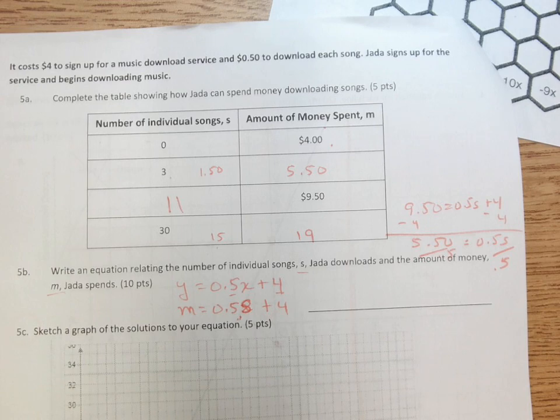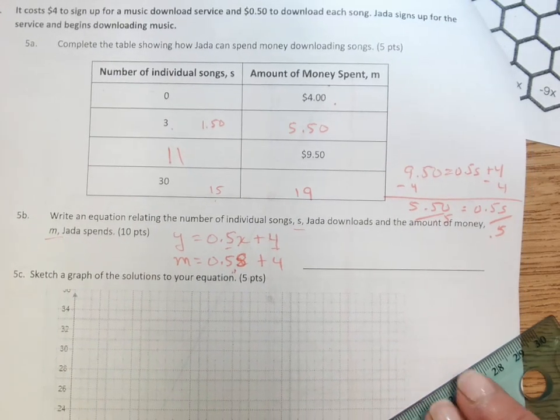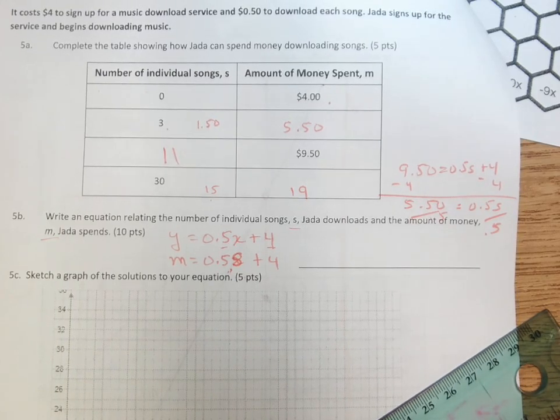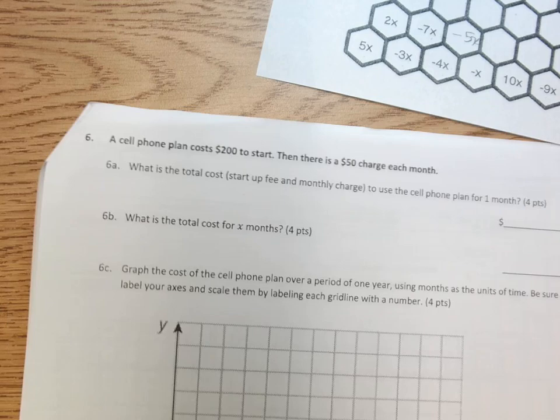And then $7 would be 6 songs, is that right? Something doesn't look right. Yeah, that's right. And then you would use your ruler and connect your points.